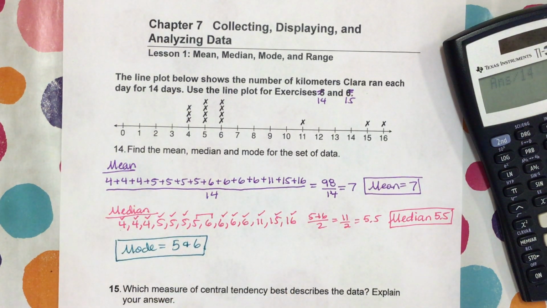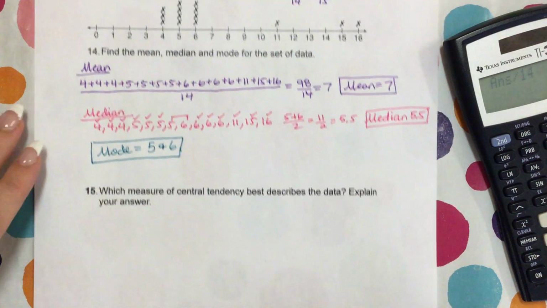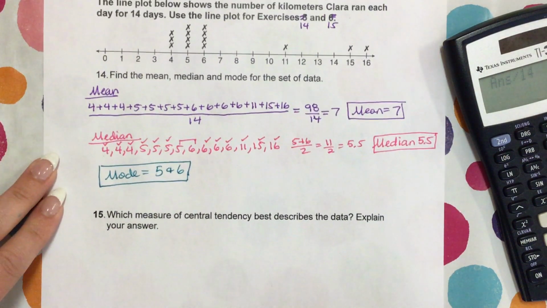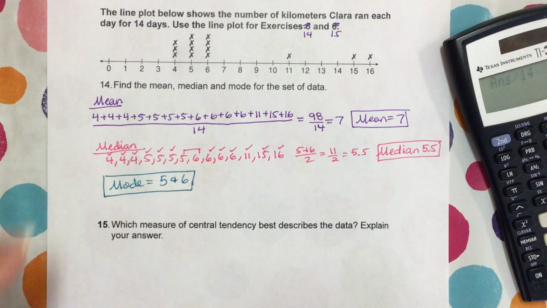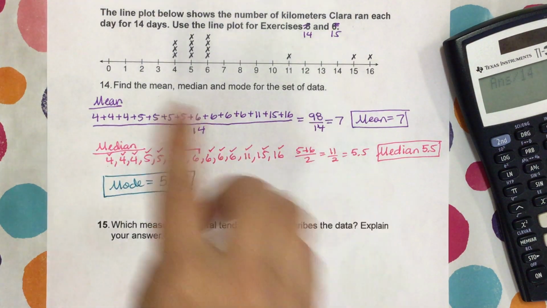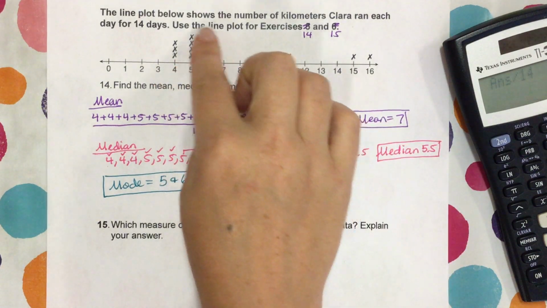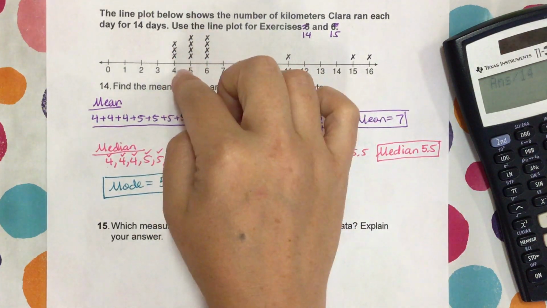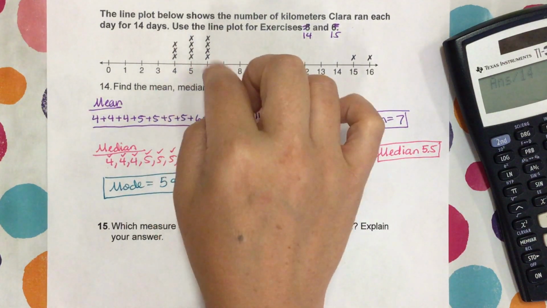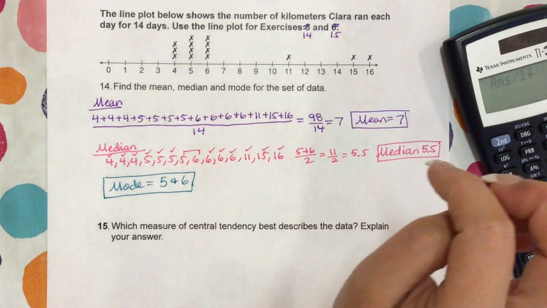Okay, let's look at problem 15. It says, which measure of central tendency best describes the data, and explain your answer. So when I'm looking at these, I'm looking at what describes this data. When I just look at this data, it looks like the data is really circulating around 4, 5, and 6. So this is what's happening.